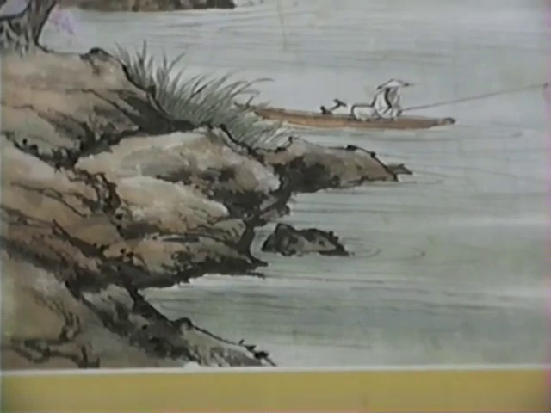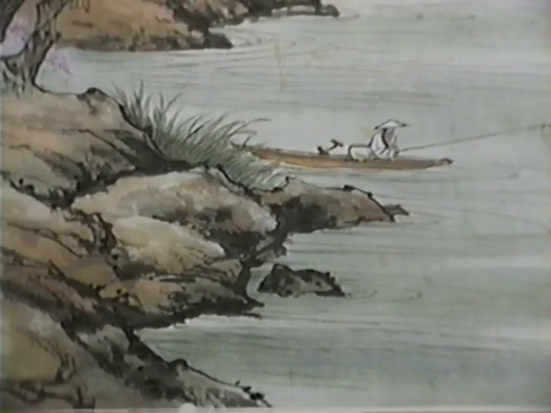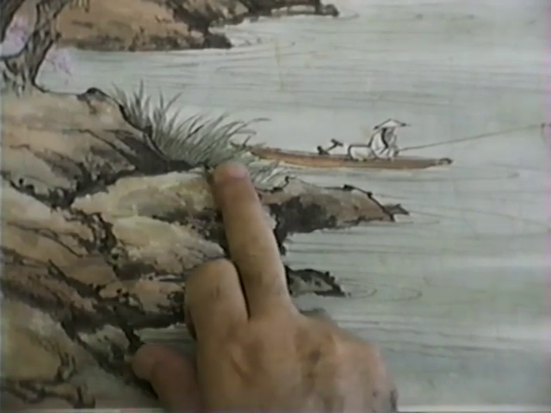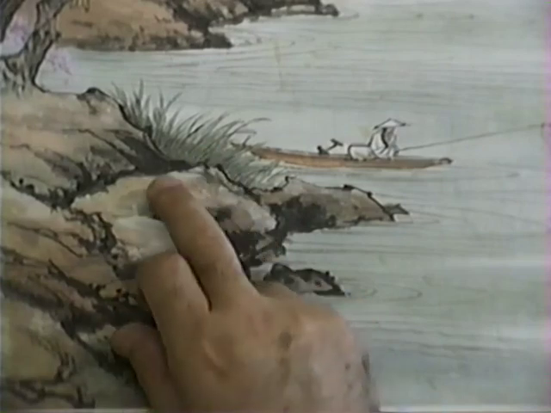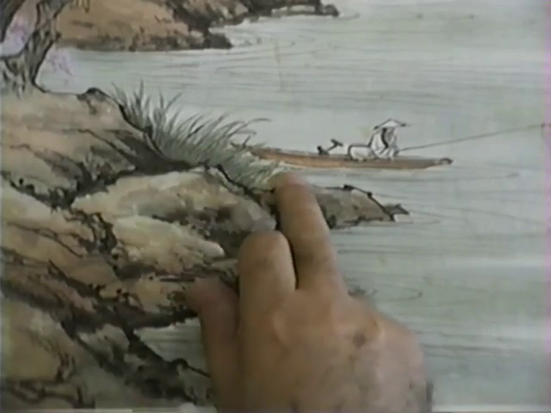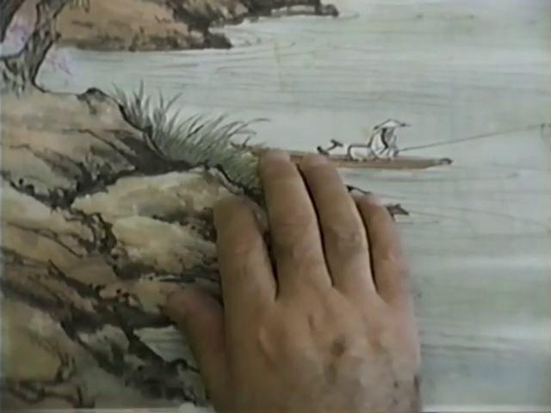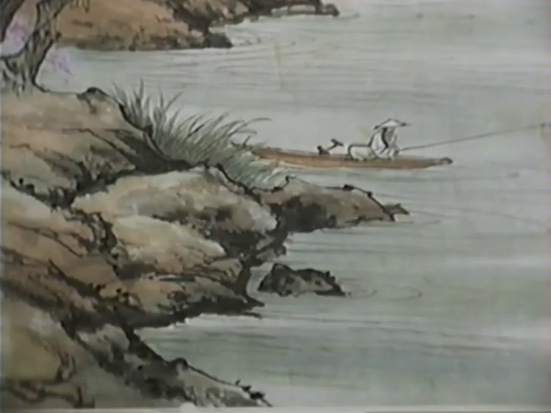This is the end of the painting. We come back. And surely the water weeds here are only to tell people this is the dividing line, the land and the water. It's also symbolic.